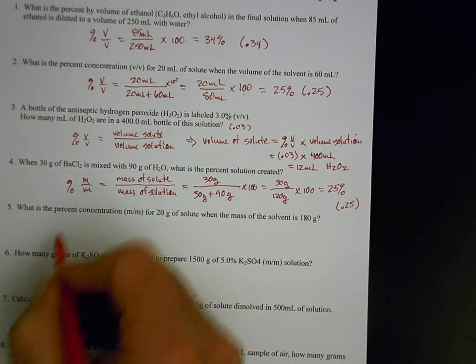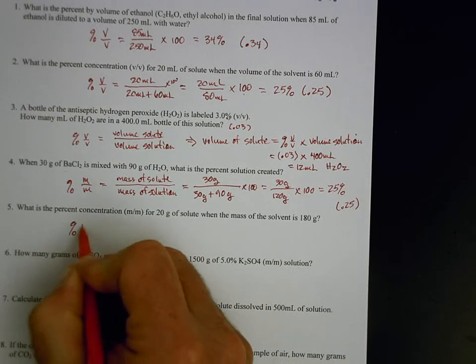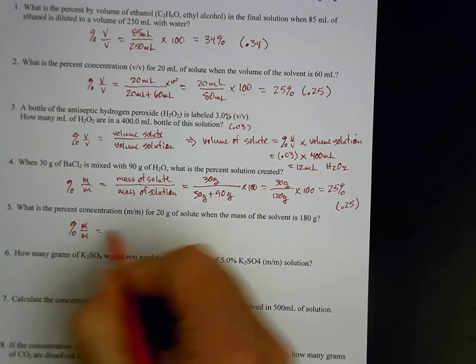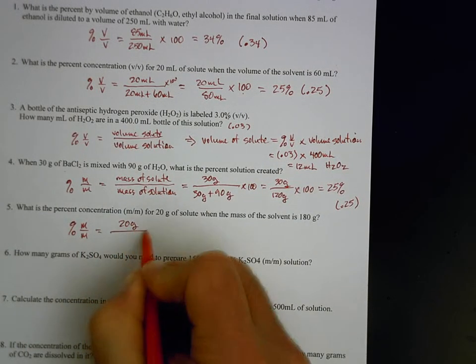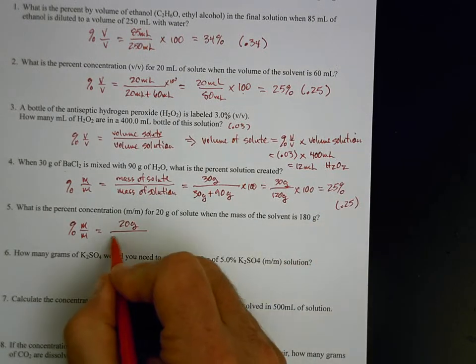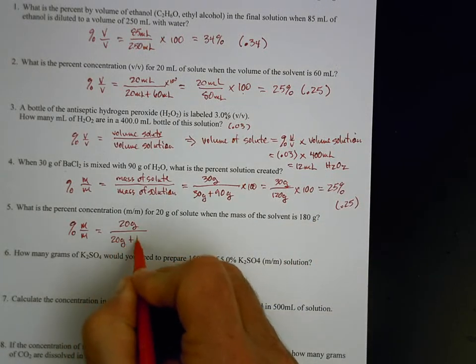Number 5 is very similar. Percent mass, M over M. Going to have 20 grams on top. Notice they tell me the solvent's 180, so that's 20 plus 180.